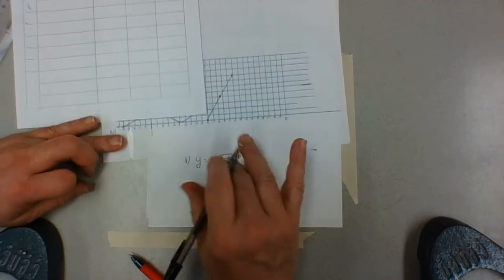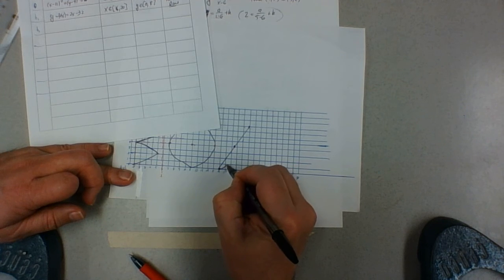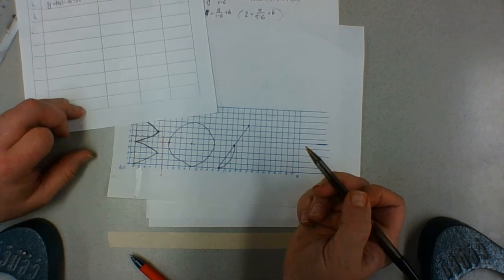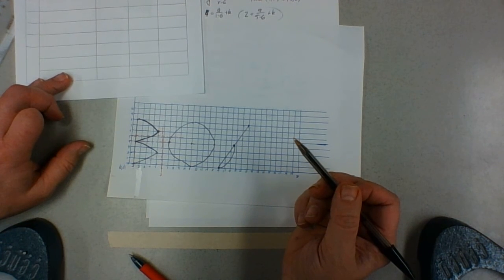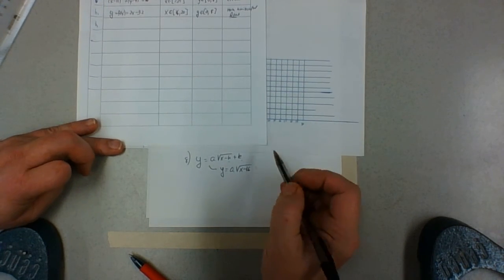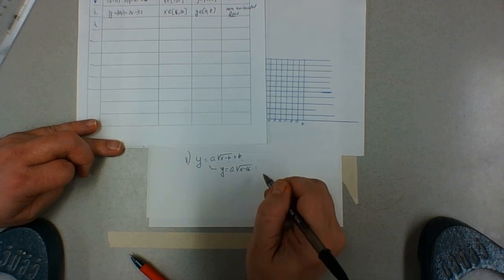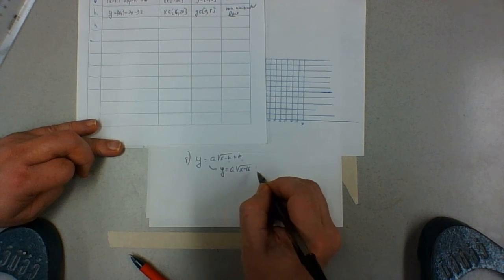So my starting point is going to be at the point 16, 0, and I'm just going to make this square root function fit like that on my graph, just because I needed a square root and I wanted to show you guys how to do a square root function. So maybe that wasn't the best choice. I'd probably rethink it on the final version of my project.